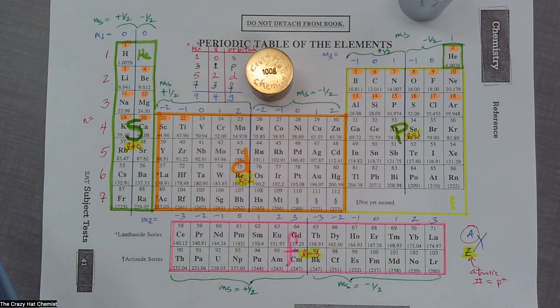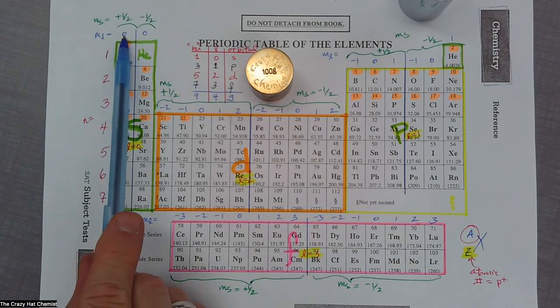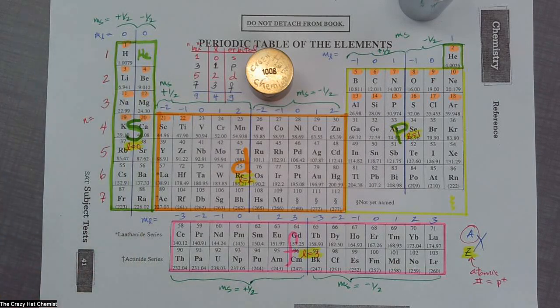Then we have the M sub L value, and we can imagine it as a number line, but please don't tell your college professor that. It is not actually a number line. It's the XYZ axis along the 3D orientation of a three-dimensional object. That's what's most important. So the M sub L value is in blue right here.